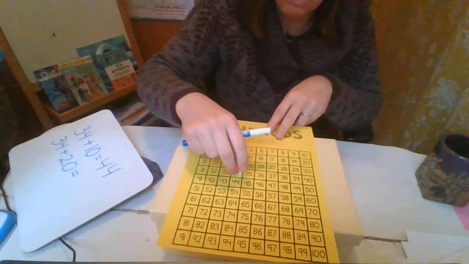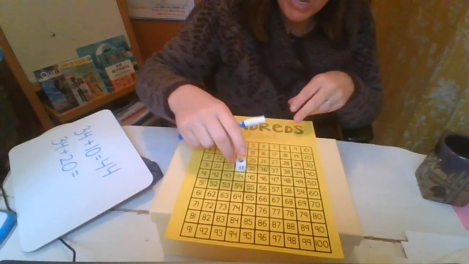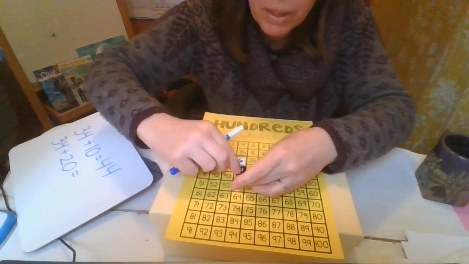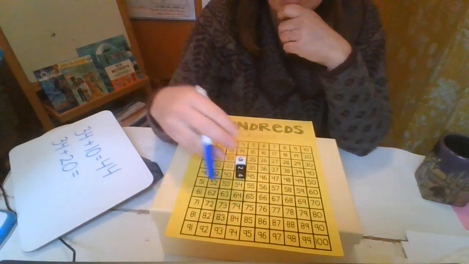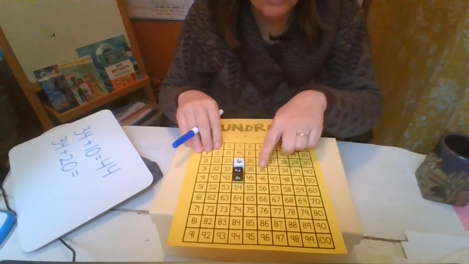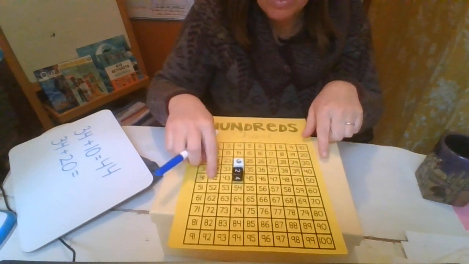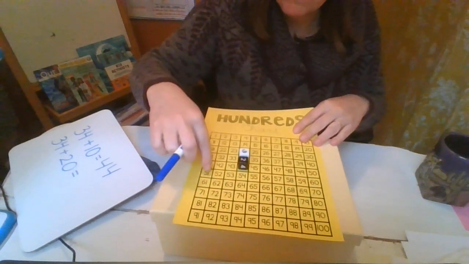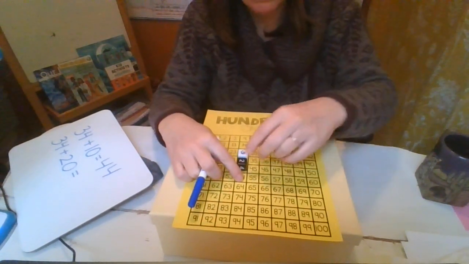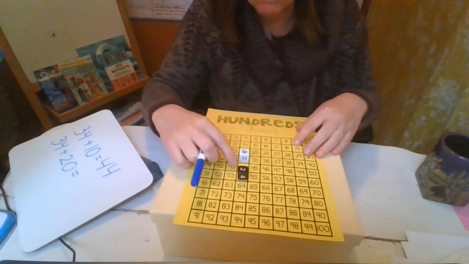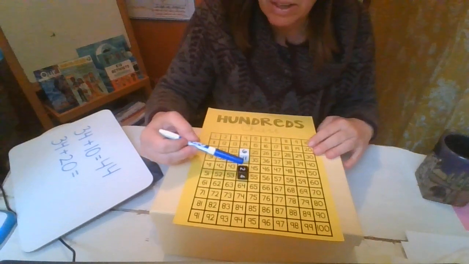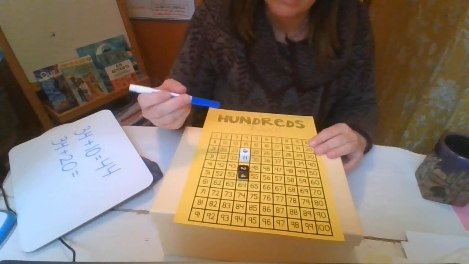Here's my 34. And remember we said we added 10 and it got us to 44. But what if we want to add 20? Let's see where that will get us. 1, 2, 3, 4, 5, 6, 7, 8, 9, 10, 11, 12, 13, 14, 15, 16, 17, 18, 19, 20. Huh. So adding 20, we go down 1, 2 rows. So to add 20, go down 2 rows. Can you start to notice a pattern here?